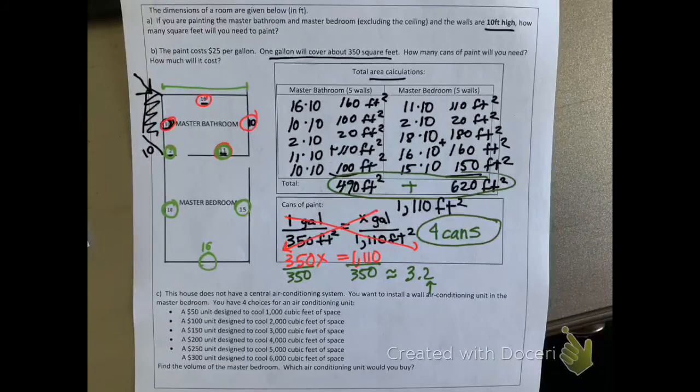And then how much is it going to cost? $25 per gallon. If we need 4 of those, if I multiply that by $25 per gallon, we would get $100. So it's going to cost $100 in order to paint the master bathroom and bedroom.